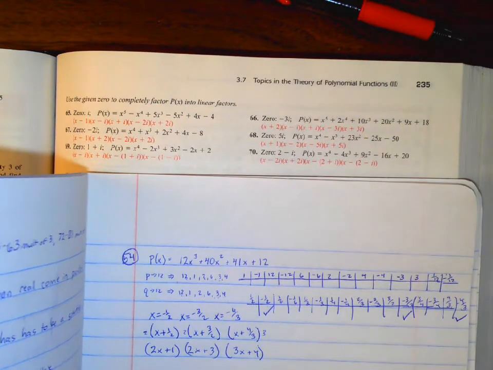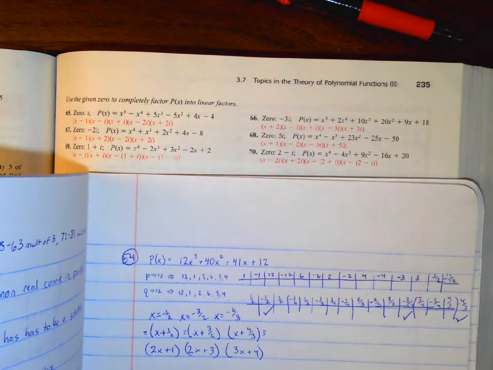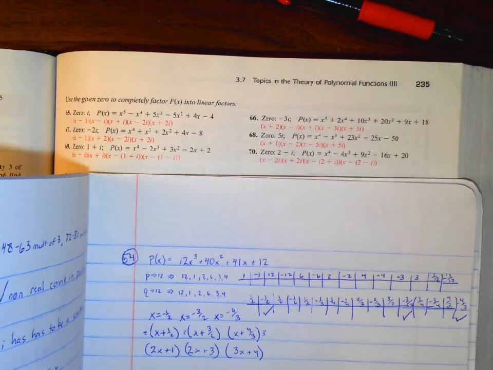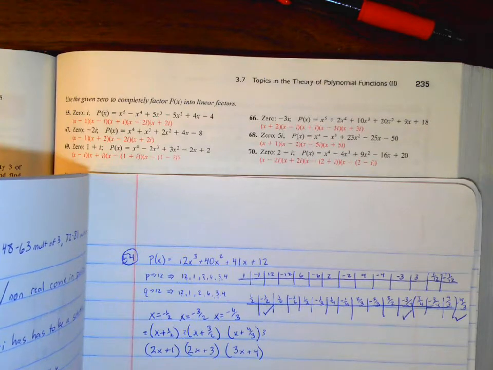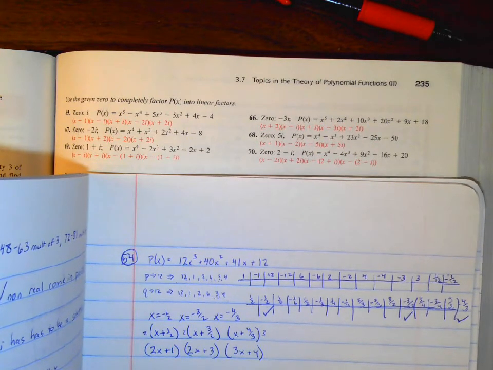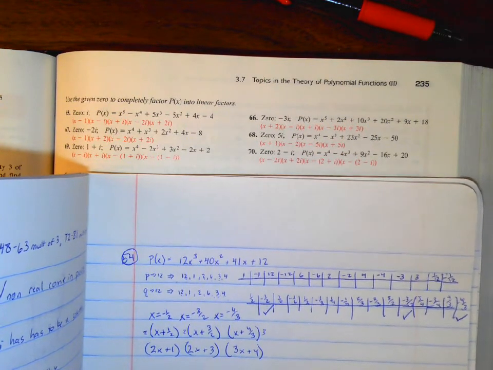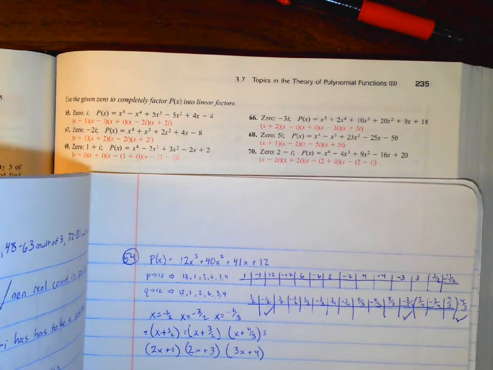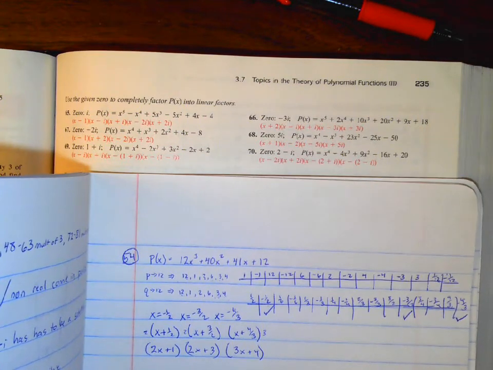Okay, so we want to get rid of the fractions. Let's multiply it all by 6. So we get 6x to the fourth minus x to the third plus 4x squared minus 1x minus 2. So our p is -2, and our q is the 6. So this is just 2 times 1, and then 6 times 1, or 2 times 3.